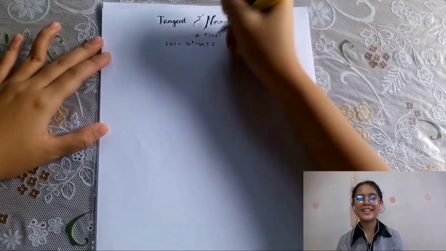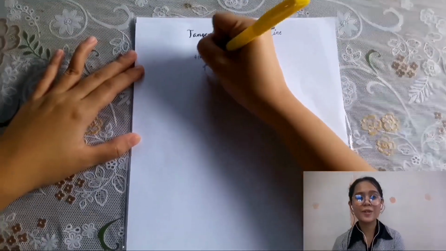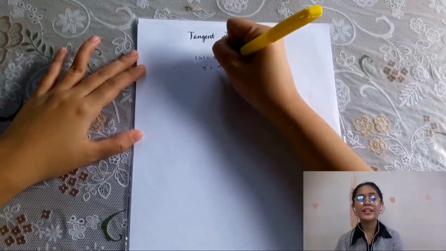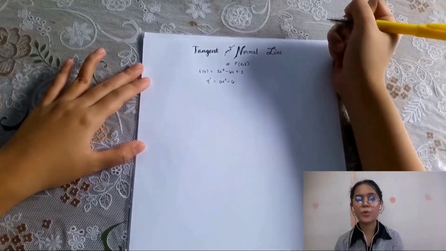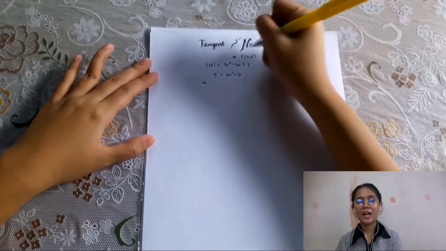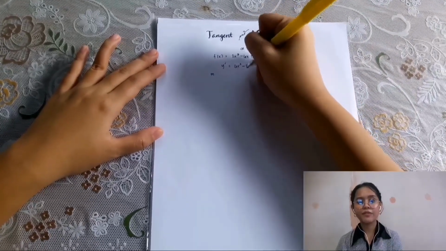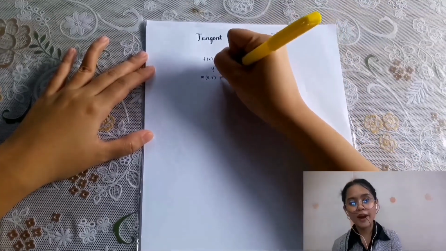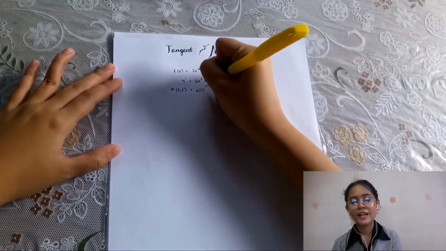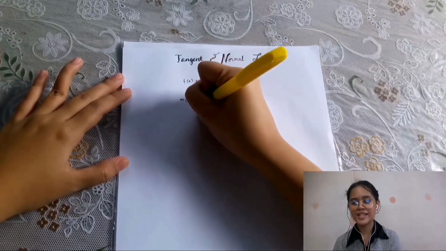Now for our tangent and normal line of the function 2x cubed minus 6x plus 2, the first thing we need to find is our first derivative, and that will be 6x squared minus 6. And to get our slope, we need to input the values of the point, which is 0, 2, and that will be 6 times 0 squared minus 6. And our slope now will be negative 6.